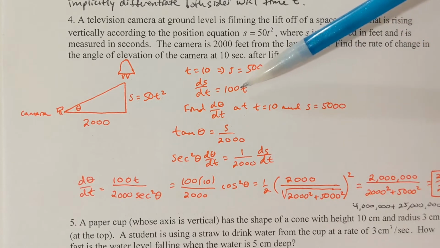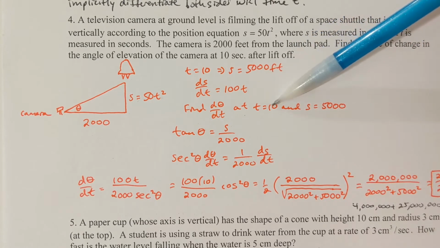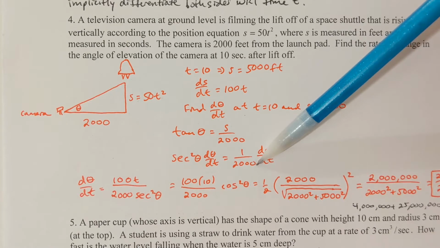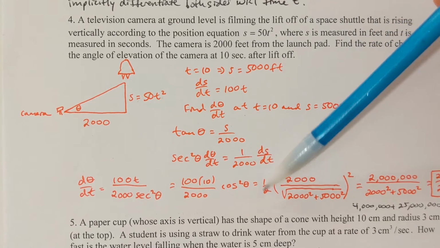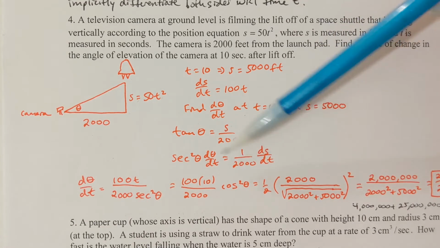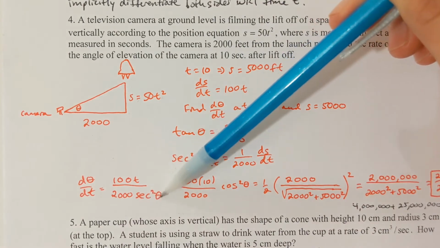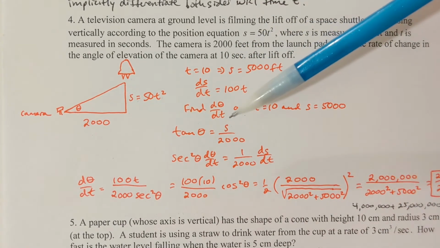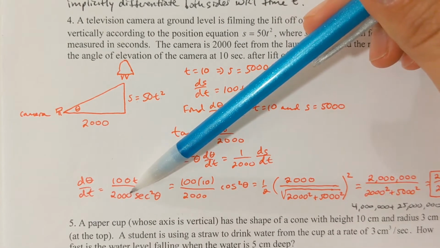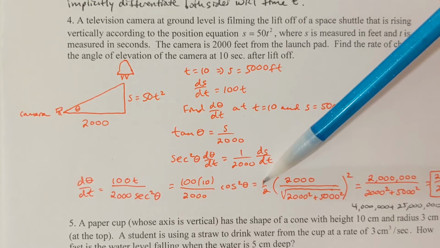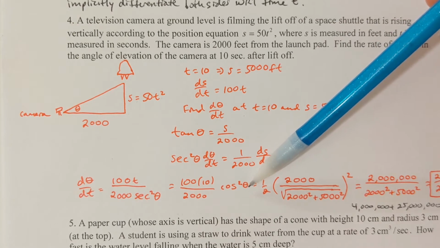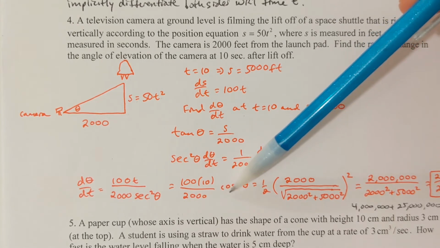ds dt is 100t, and t is 10. Right, so you're going to have 100 times 10 over 2,000, or 1/2 would be that resulting number there on the right. Divide both sides by secant squared theta, and that way d theta dt is all alone there on the left. Okay, so t is 10. We've got 1,000 divided by 2,000 is 1/2. 1 over secant squared theta, that's the same as cosine squared theta. And so I'm looking at 1/2 cosine squared theta.